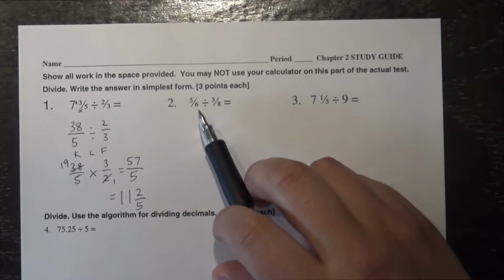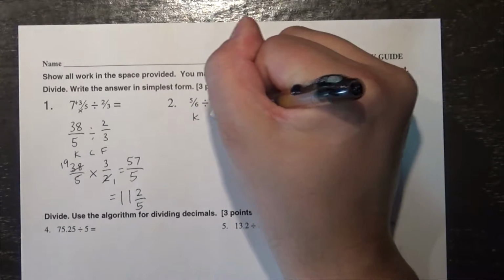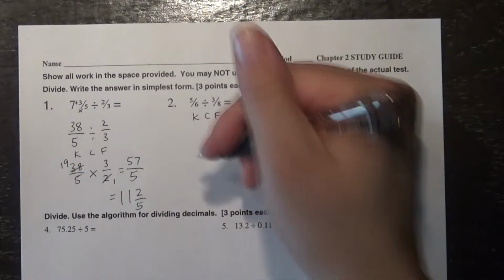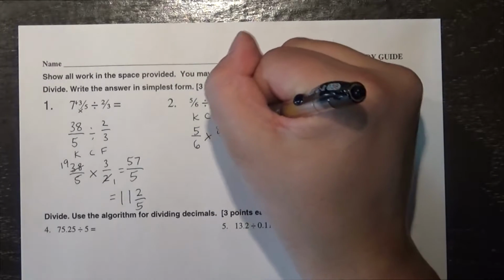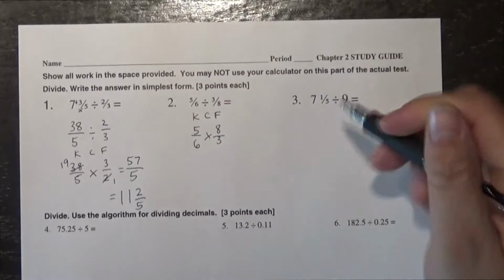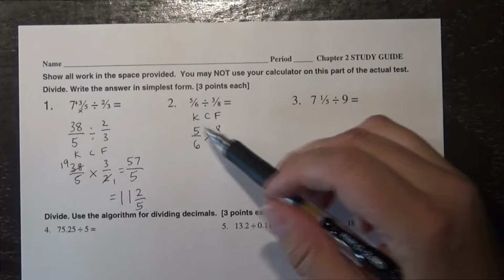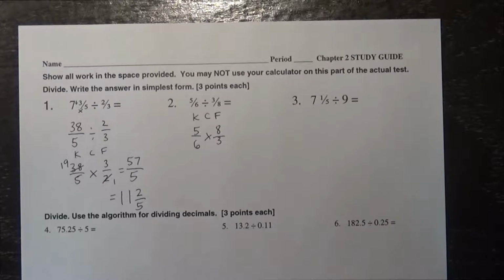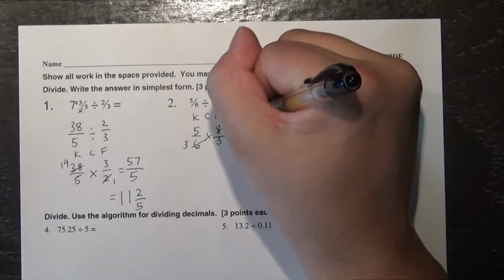Now we move on to number 2. It's 5/6 divided by 3/8. Again, I want to keep, change, flip. I don't have to worry about the mixed number here because they're just fractions. So I'm going to keep 5/6, change my sign to multiplication, and then flip, or use the reciprocal of 3/8, and that's 8/3. Now I can look at cross simplification. 5 and 3 one more time, I cannot simplify them. 6 and 8 do have a common factor, and the greatest common factor between 6 and 8 is 2. So 6 divided by 2 is 3, and 8 divided by 2 is 4.